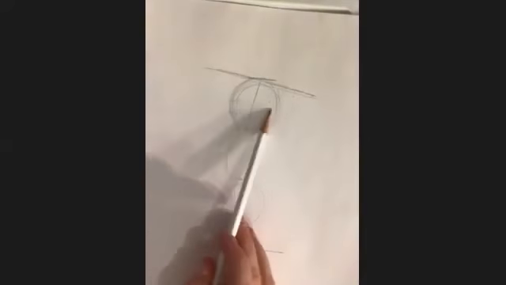So I'm going to keep with this diagonal line, okay? Just draw a perpendicular line to it. And then right in the middle, draw another line, okay? Because again, I want it to be with that diagonal. I don't want it to be straight up and down because his head is kind of cocked to the side a little bit.